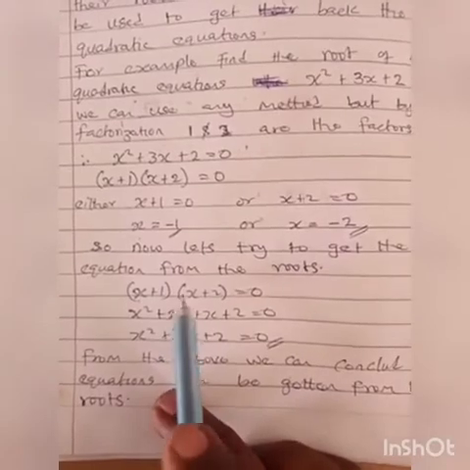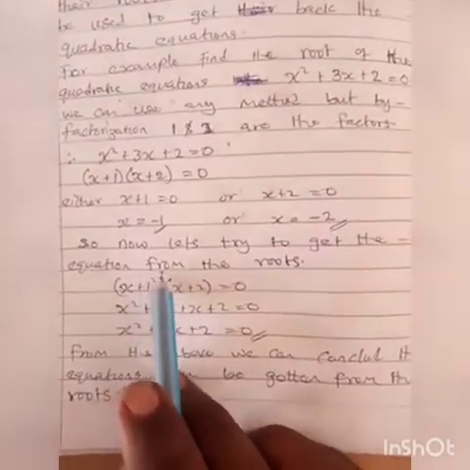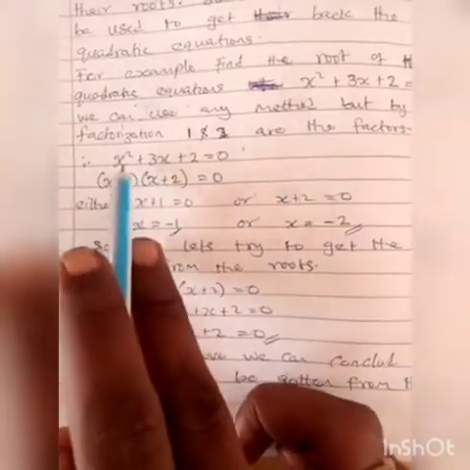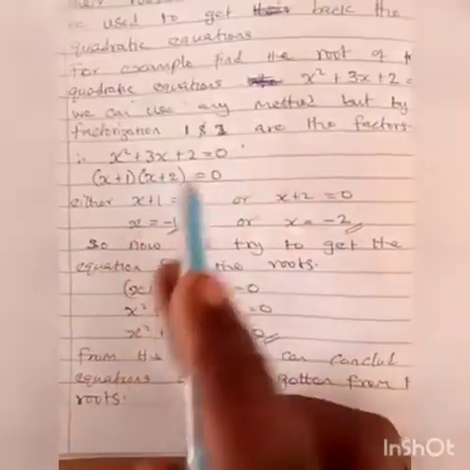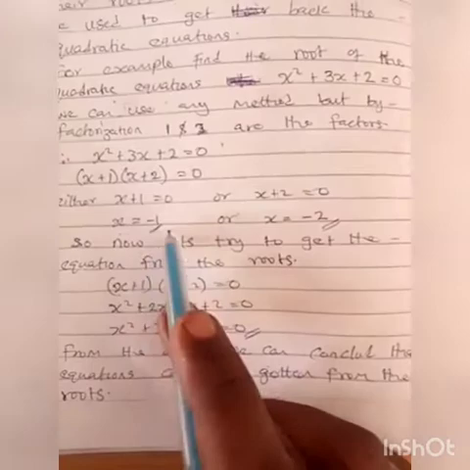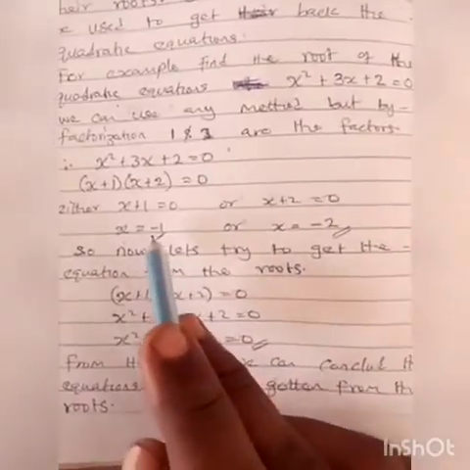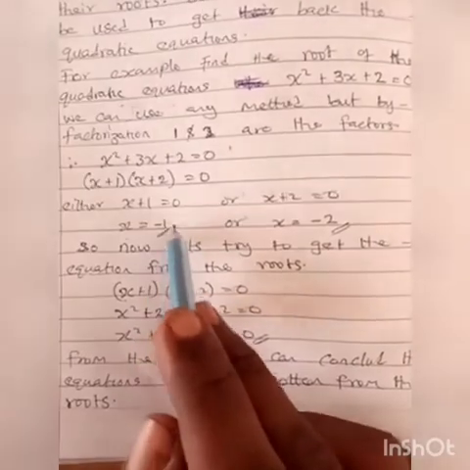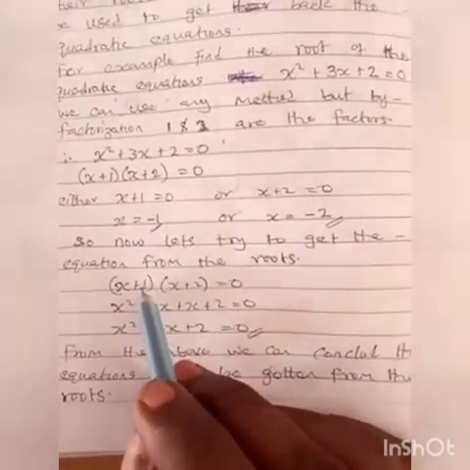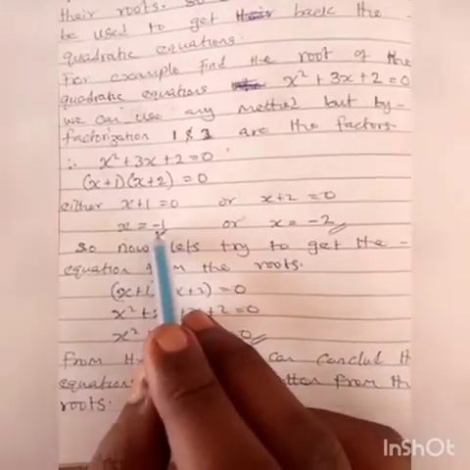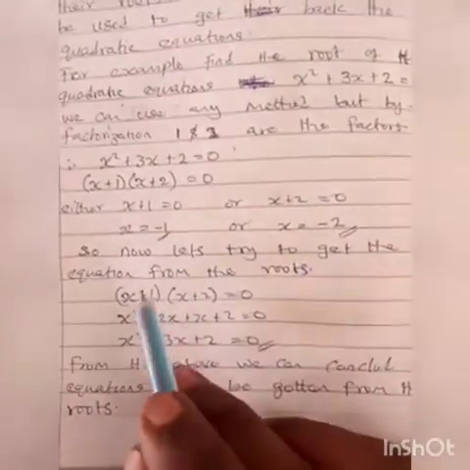From these roots of the equation, let us see whether we can arrive at our real equation x squared plus 3x plus 2 by using the roots. Assuming we are given these roots of the quadratic equation, what you do is, if the root is negative, you change it to positive. If the root is positive, change it to negative. So the roots are minus 1 and minus 2, and now we change them to positive.